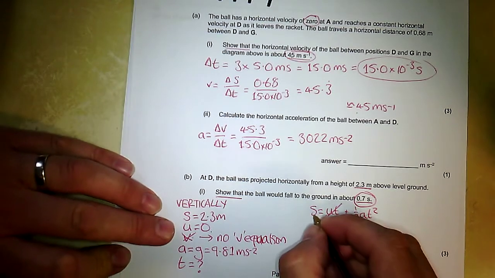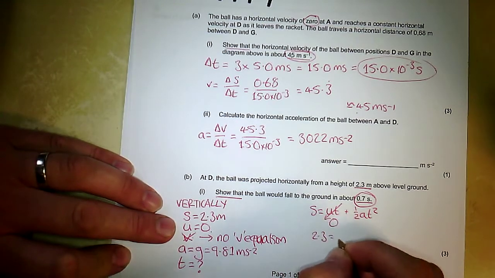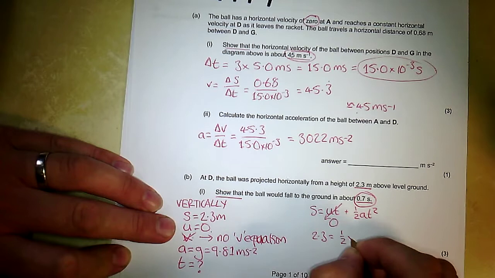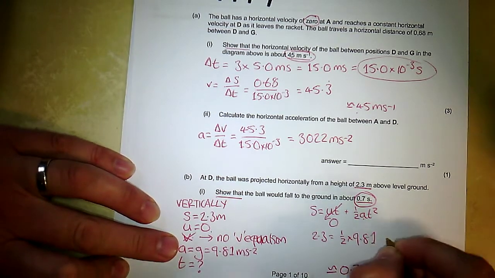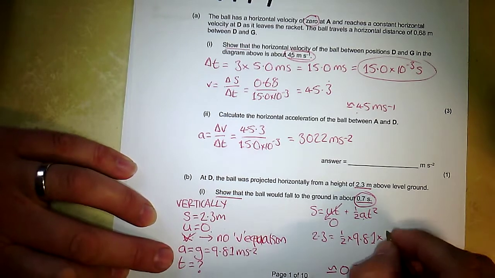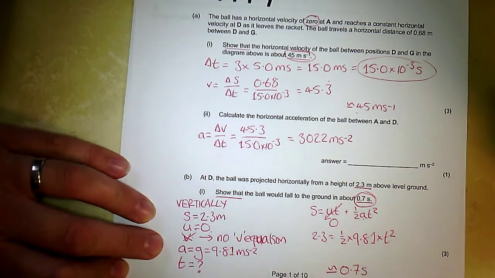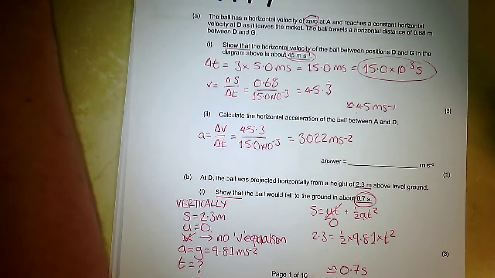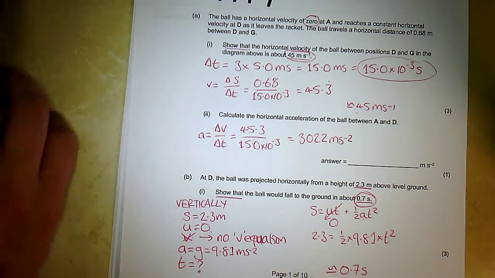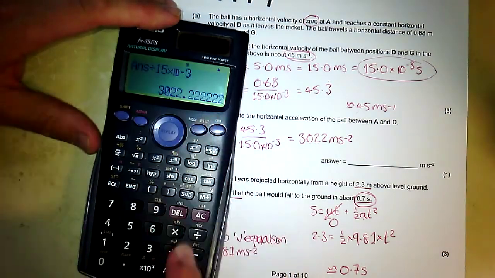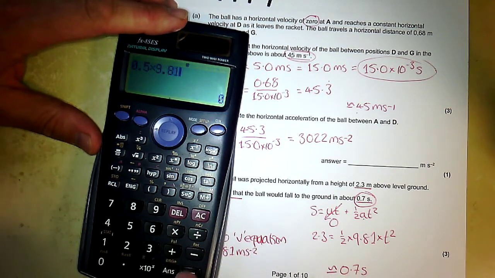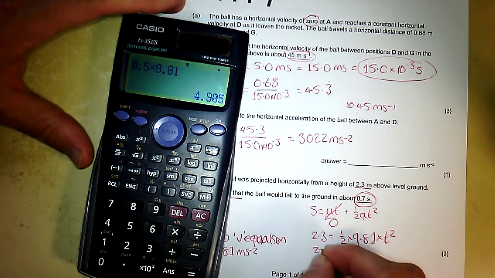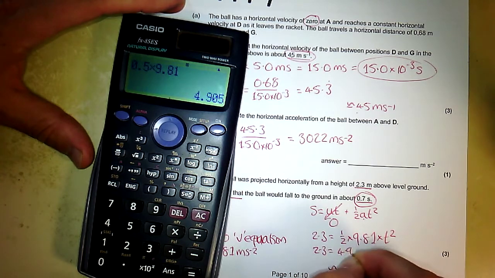So I've got 2.3 metres equals a half times 9.81 times t squared, our unknown. Okay, so now I simplify. I can do half times 9.81 to get 2.3 equals 4.905 t squared.